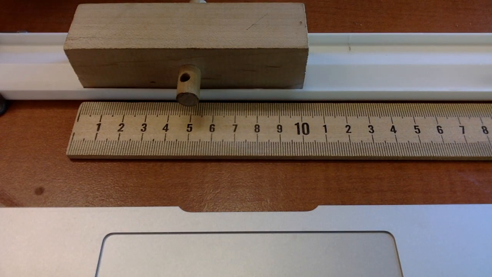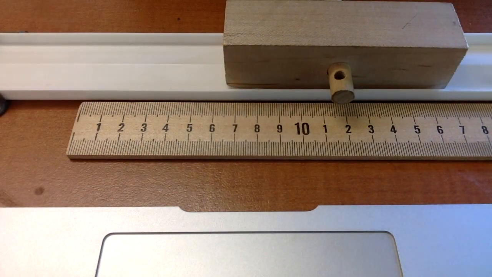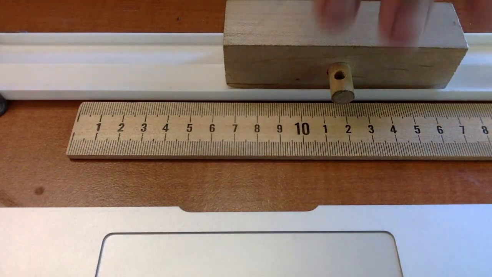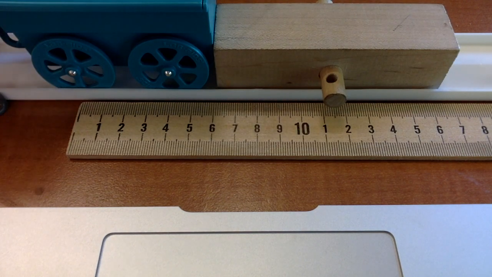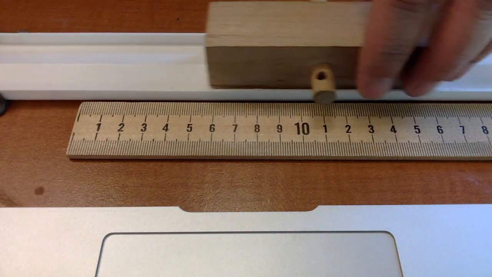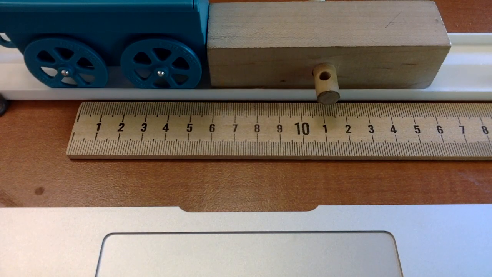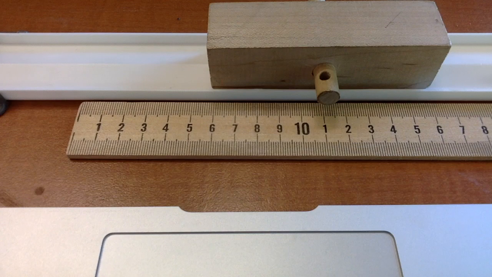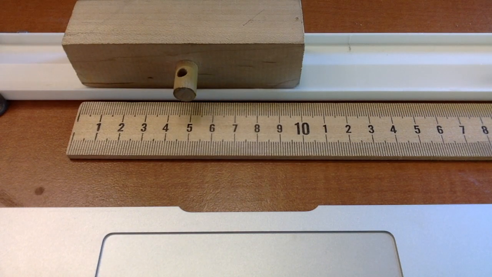Okay, trial 2 from notch C. Okay, trial 3 from notch C. Trial 4. And trial 5.